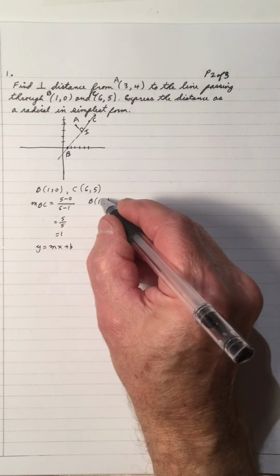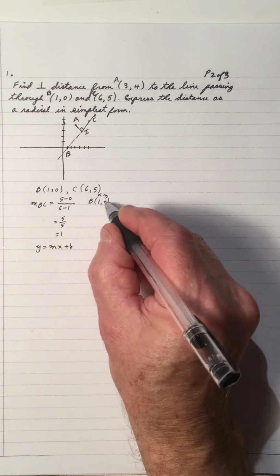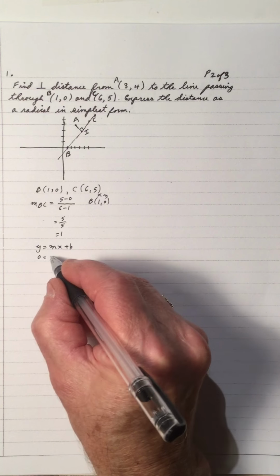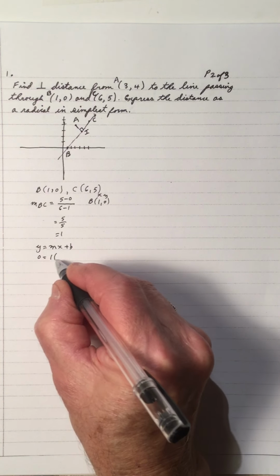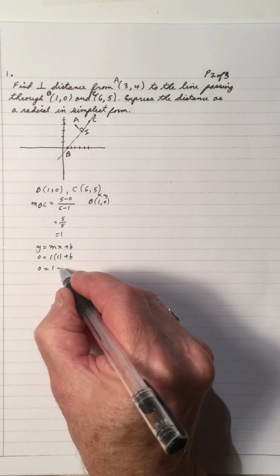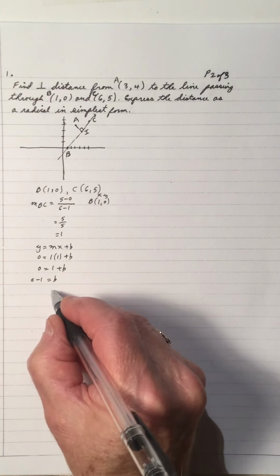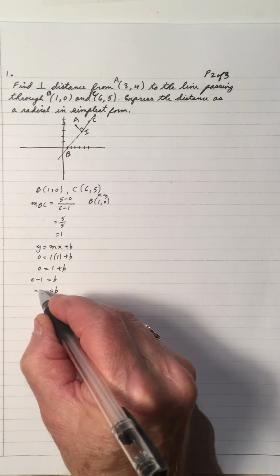We can either take B or C. I elected to take B. So this is x, y: y is 0, m is 1, x is 1. 0 equals 1 plus b. So b is 0 minus 1, so b is negative 1.